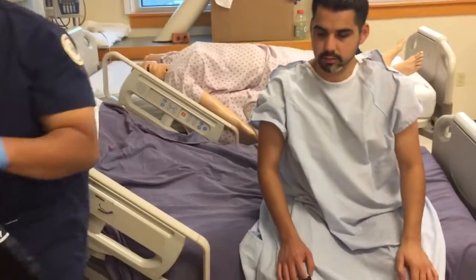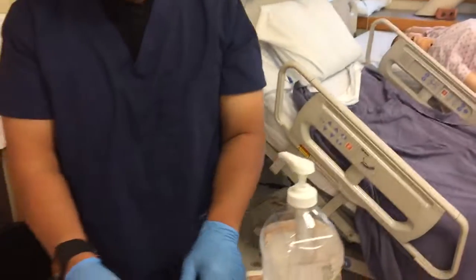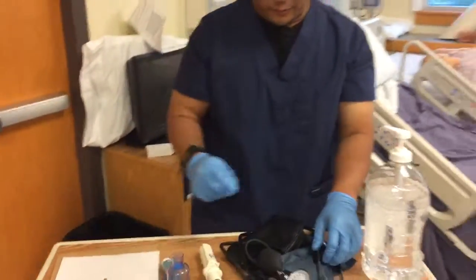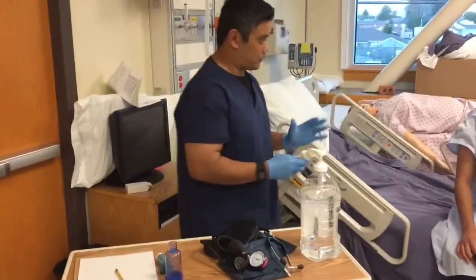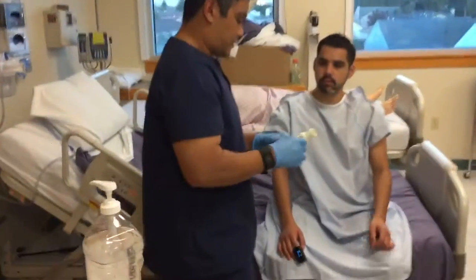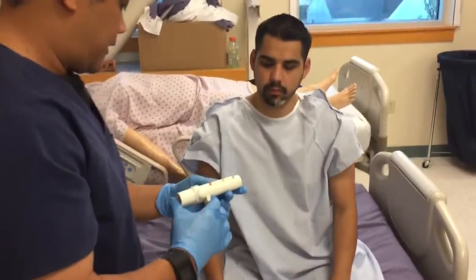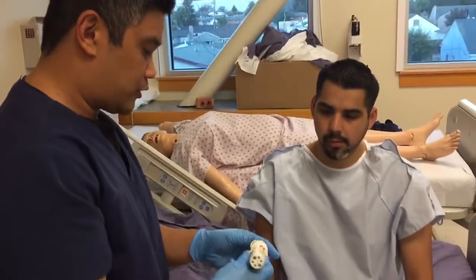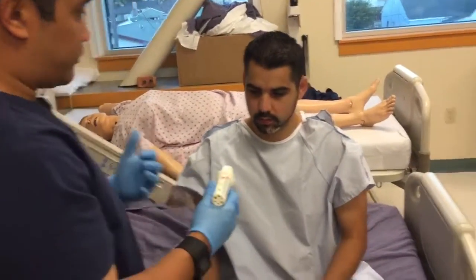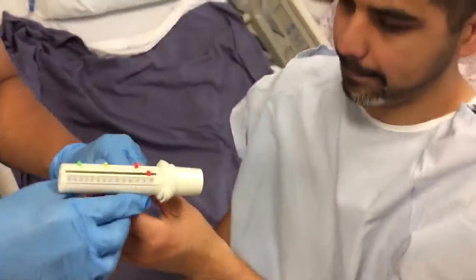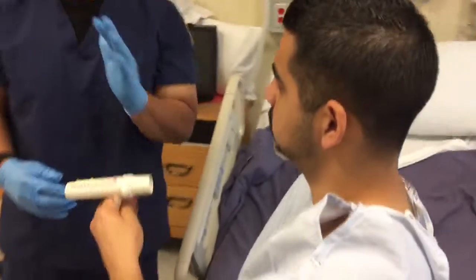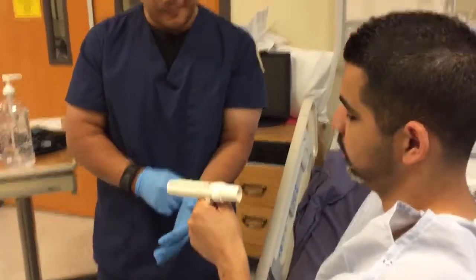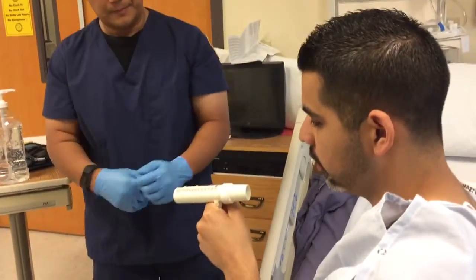Thank you, Christian. And before I forget, we also have to do a peak flow meter, and this just measures your expiratory rate. I look at your chart, and then we set it up for your age and height. So if you don't mind, just holding on to this one, and go ahead and take a deep breath in, and push out, exhale as much as you can. Really hard. Okay.